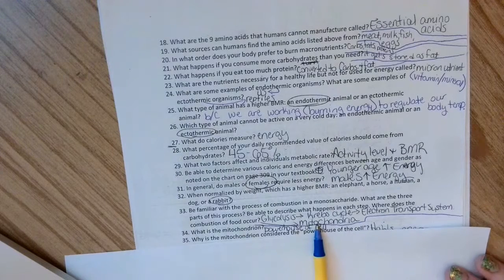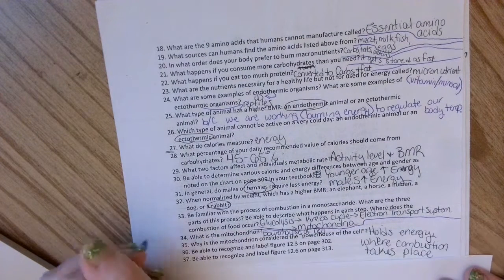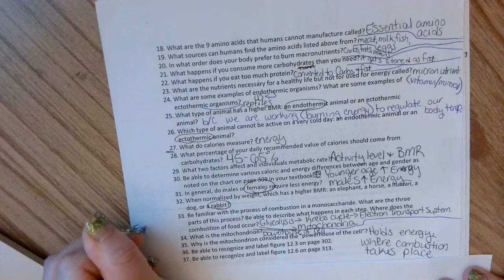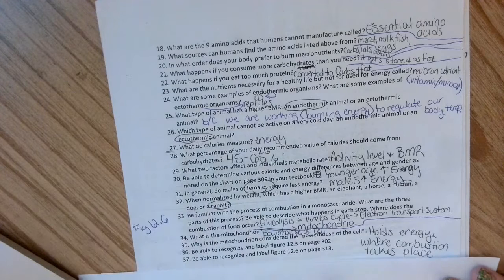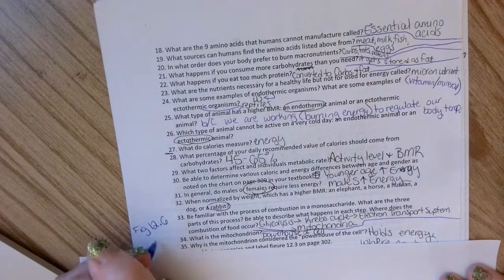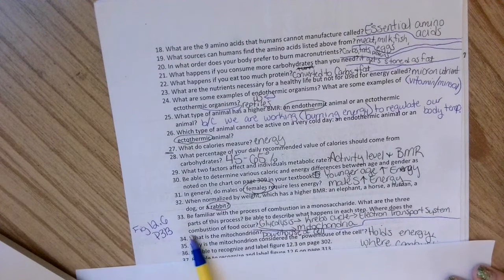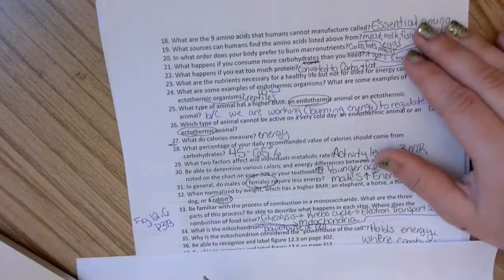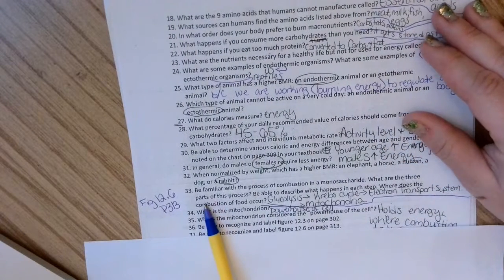A good thing to study would be, I believe it's figure 12.6, I believe, on page 313 of your textbook. And this page is also in your notes. I copied a picture of it for you. So definitely know the details of that picture.